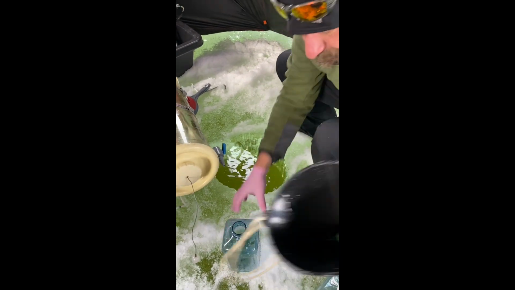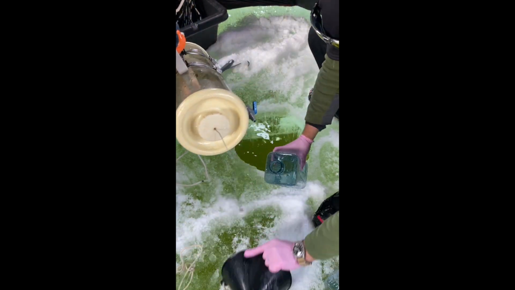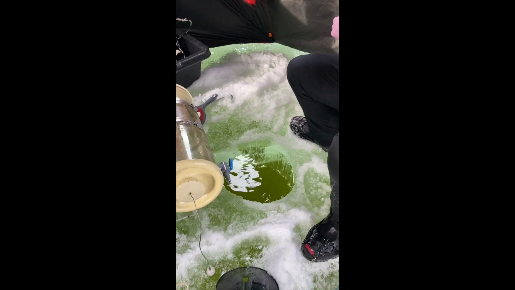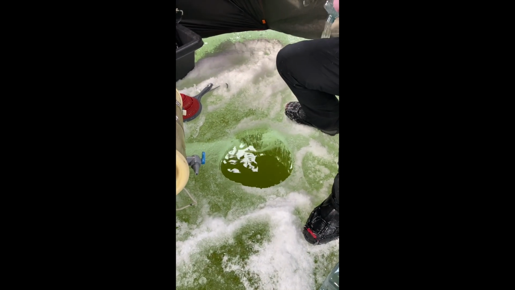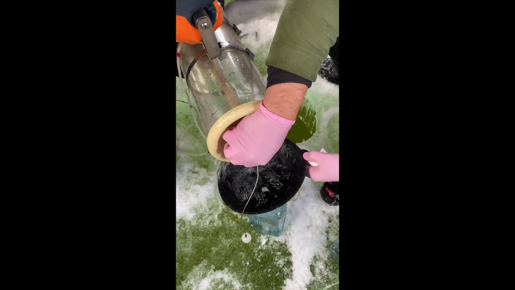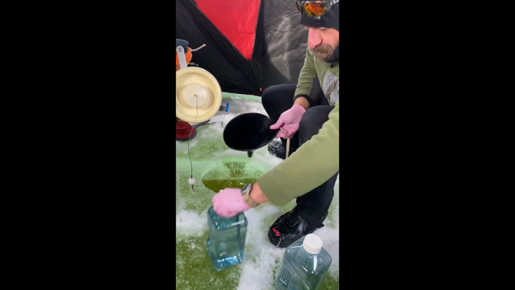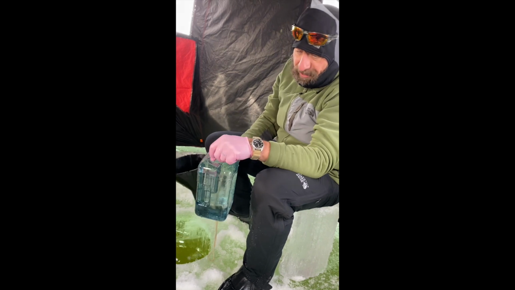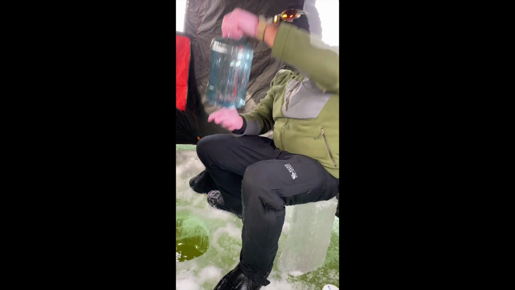We have a lid somewhere, I'm sure. Oh, there it is. And we do the same thing with the rest of the bottles from this depth, and then move on to our mid depth, and then do our deepest site.